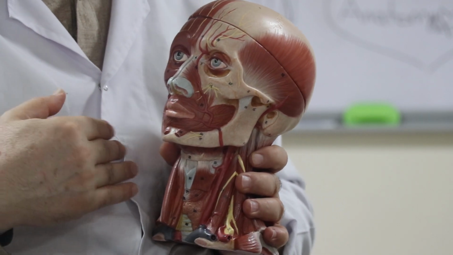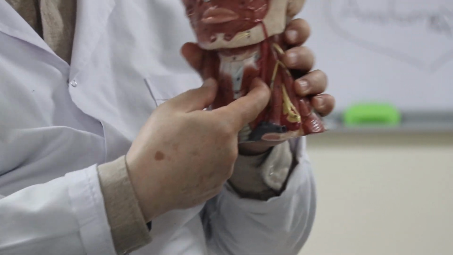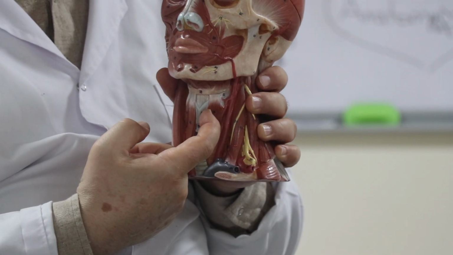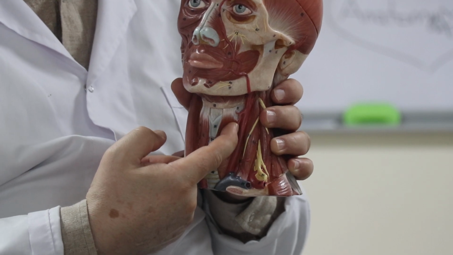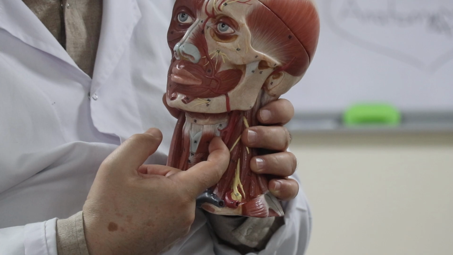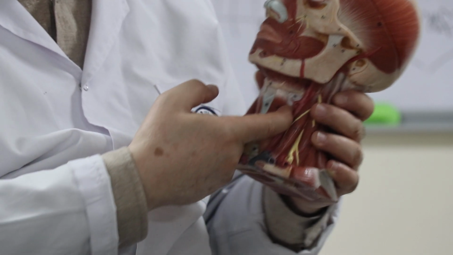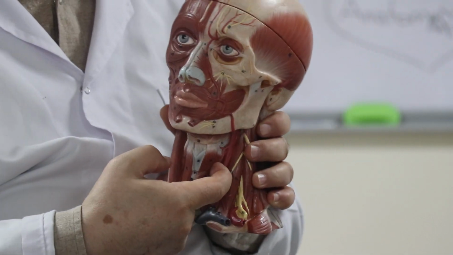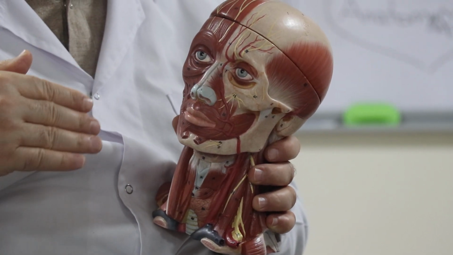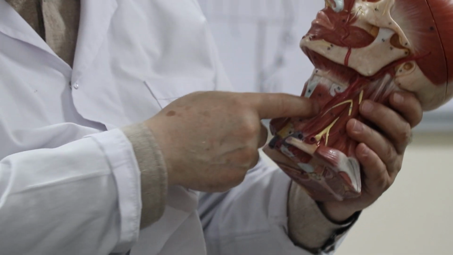Before that, anteriorly it gives off this one here that goes to the thyroid. This is the superior thyroid, and then we have lingual and facial. So we have three branches that come from the anterior aspect of the external carotid: superior thyroid, lingual, and facial.